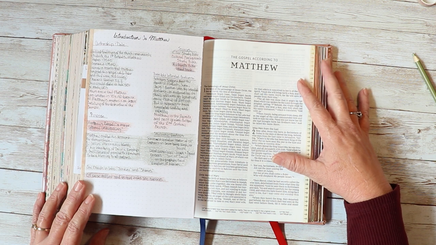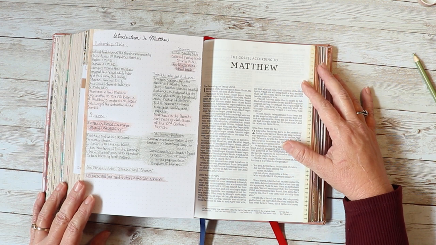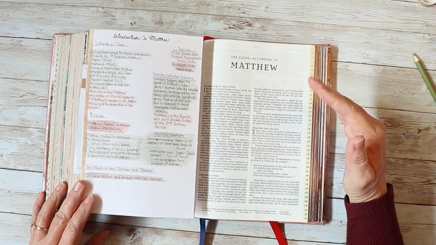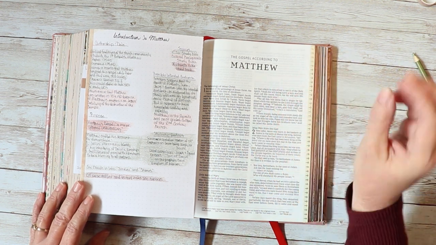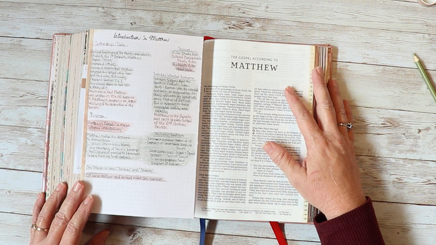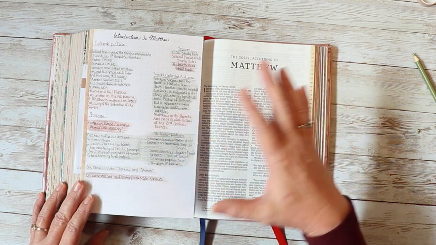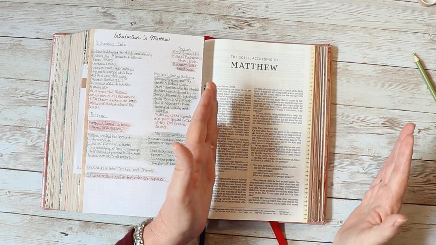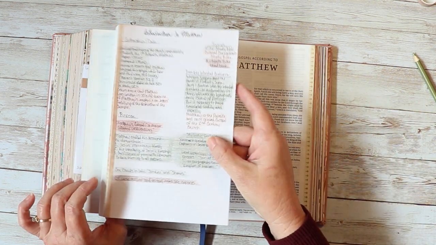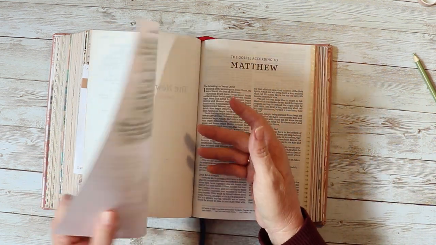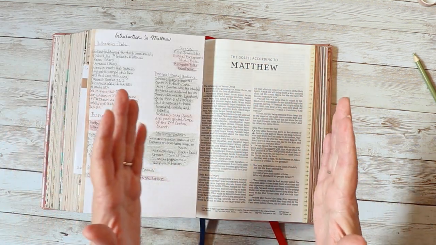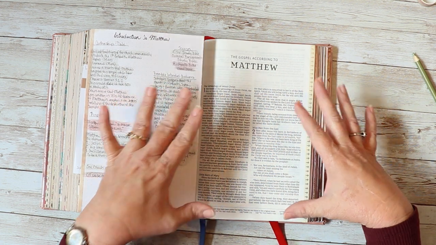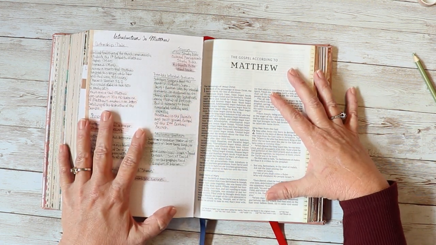Now, if you've ever seen the Bible Project videos, they have a video for each book of the Bible, around 5 minutes long. It's a beautiful animation, and they give you an overview of each book of the Bible. Well, that's what I'm doing with this sheet. Of course, my animation isn't as fancy, but the idea is I'm getting a snapshot, an overview, a flyover of the book and answering certain questions.